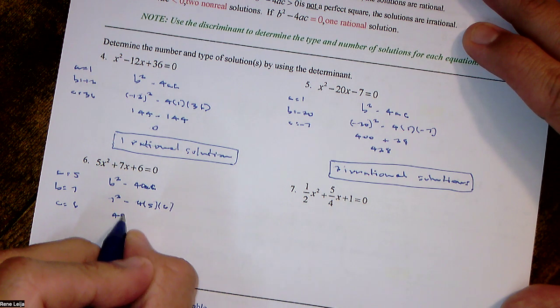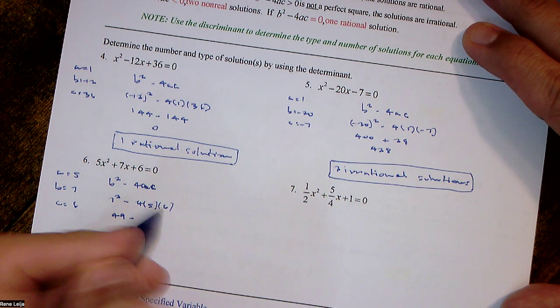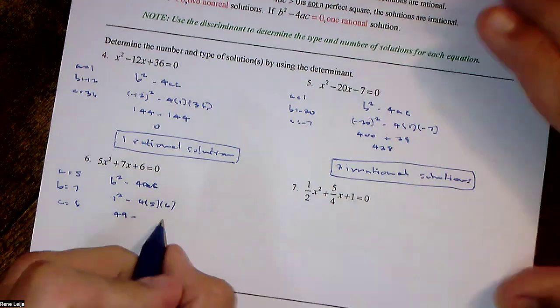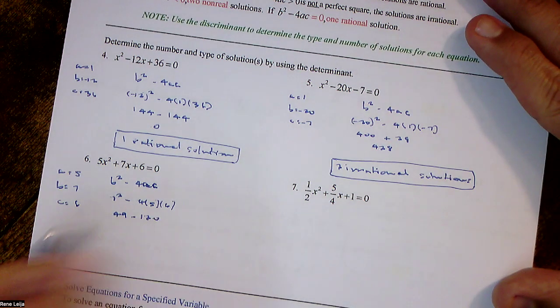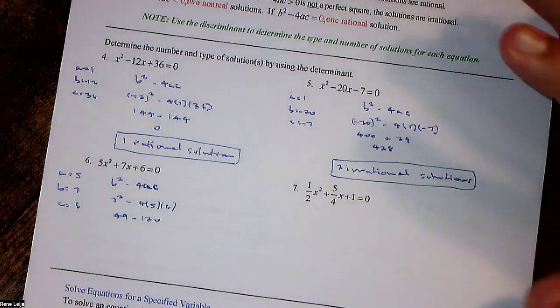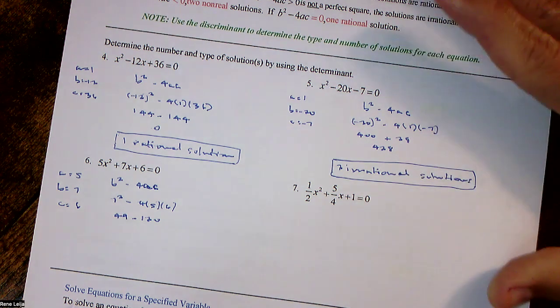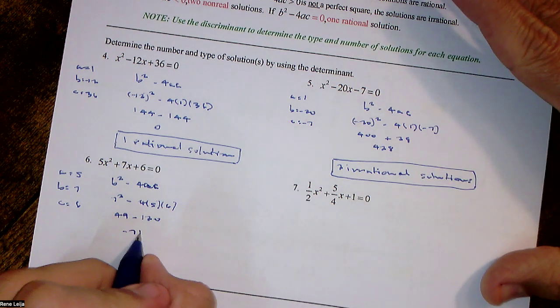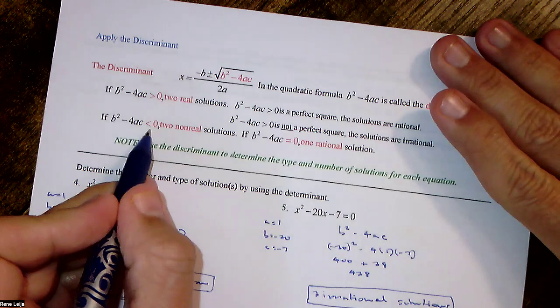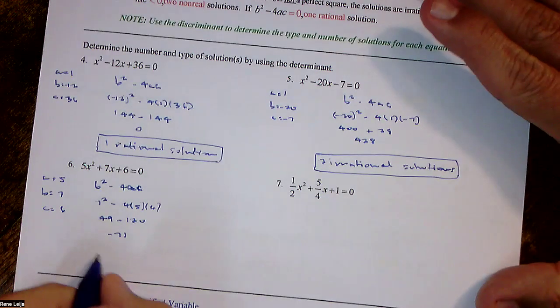So we get 49. So 20 times 6 is 120. And 49 minus 120, it's going to be a negative answer. So negative 71. And since it's negative, we're going to get 2 non-real solutions.